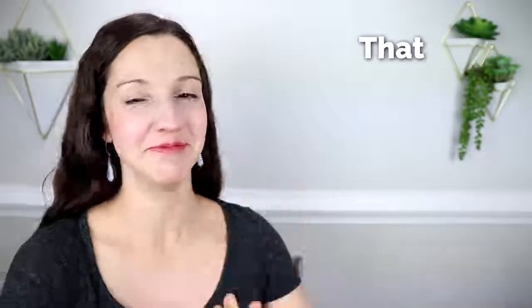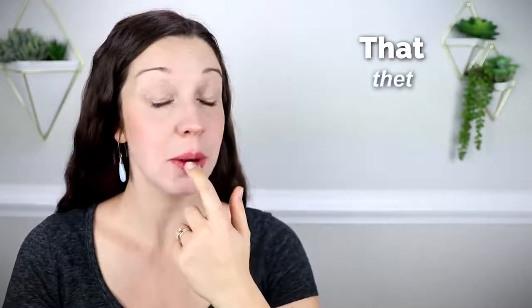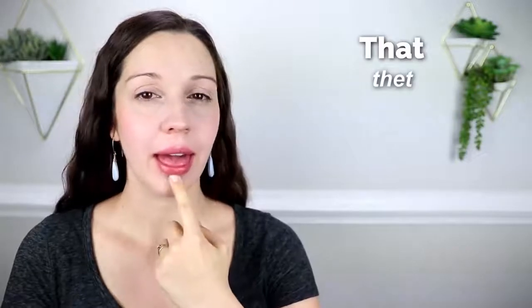Our next reduction is this word: that. Should you say that with a clear ah sound? Well, in daily conversation, we often change that vowel sound to be an E. That, eh. Notice how my tongue is flat here. That.